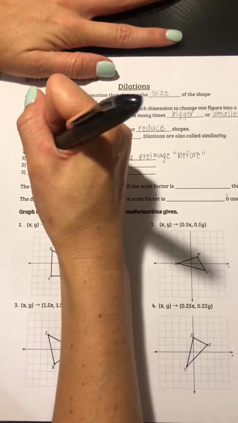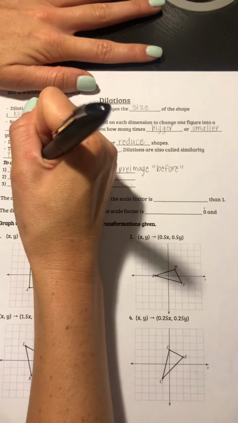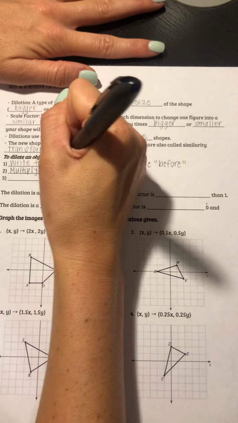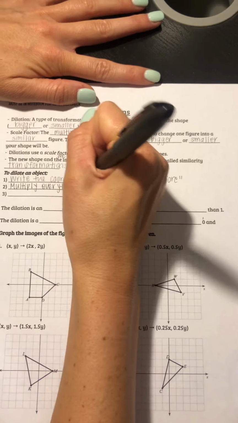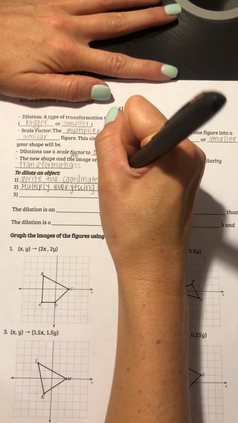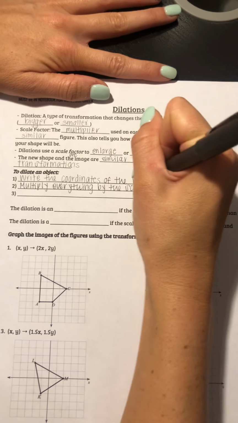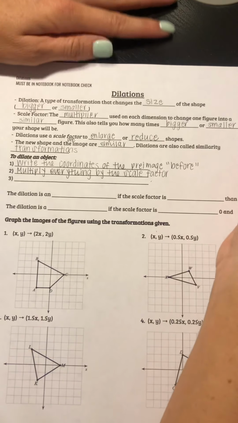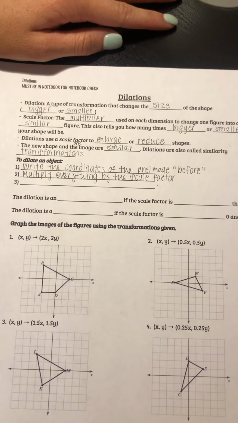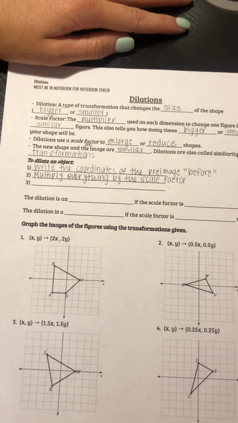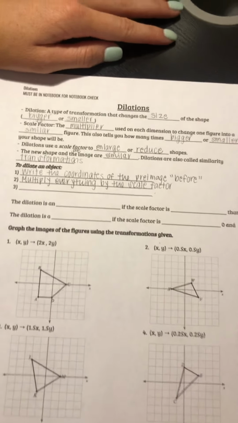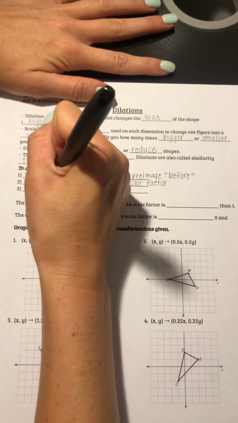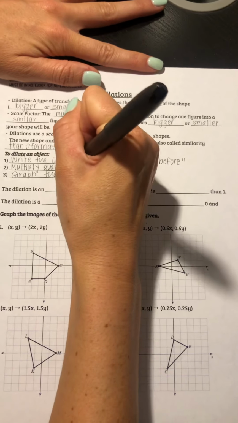Then what you want to do is multiply everything by whatever the scale factor is. The reason you multiply is because when you say it's 2 times bigger than it, you're literally multiplying everything by 2. And then once you have those new coordinates, you graph the new points.